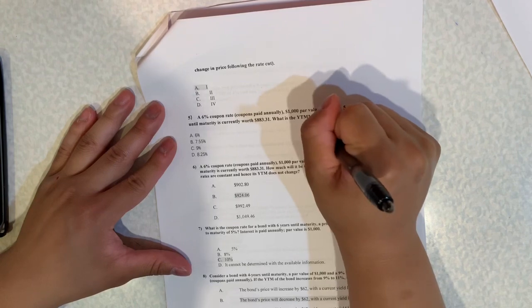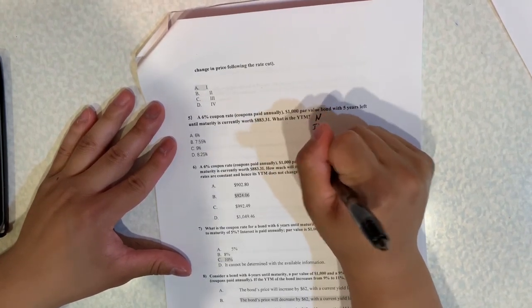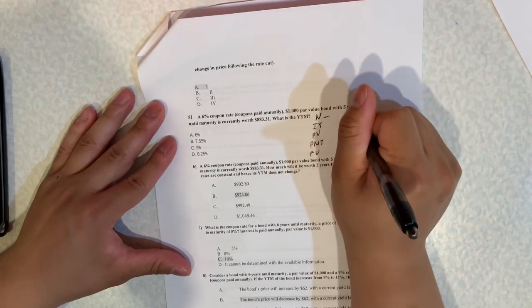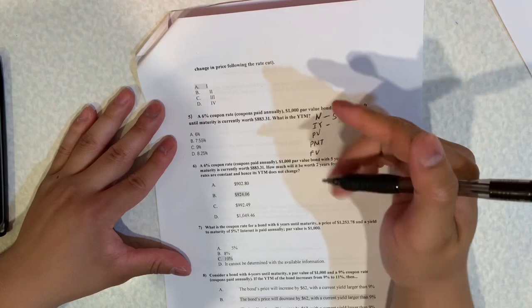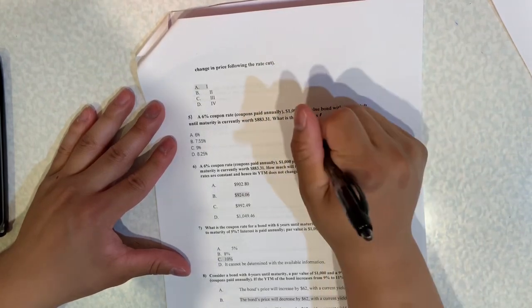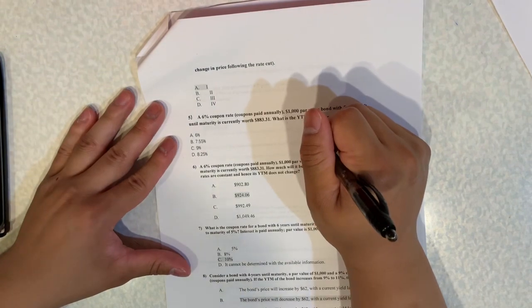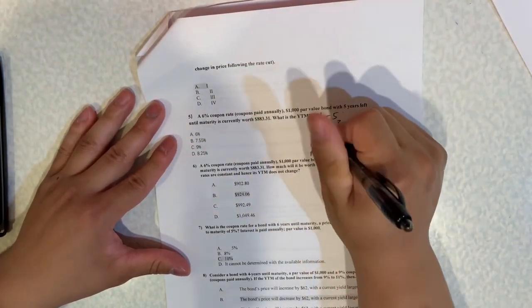N, IY, PV, payment, and the future value. Because it's annual payments, it's five different payments you're receiving. The interest is what we're looking for. So remember in question 2, I told you, YTM and interest, they're basically interchangeable.